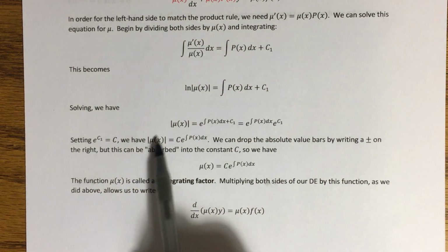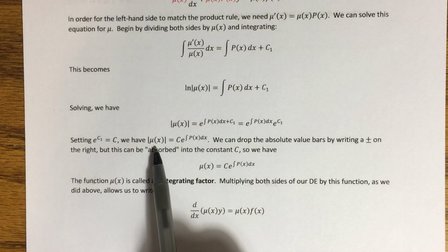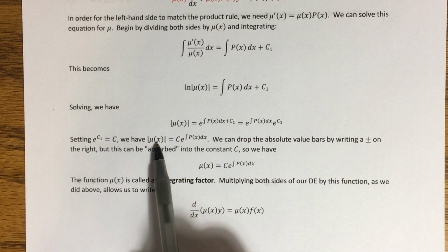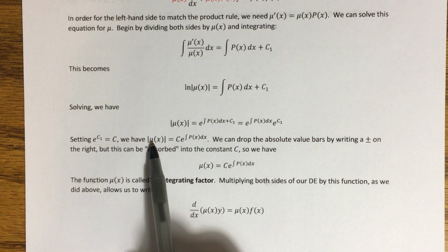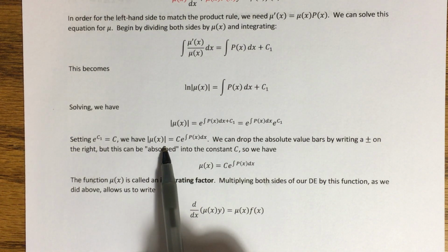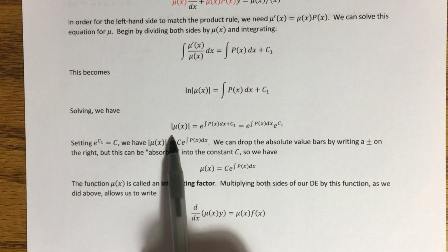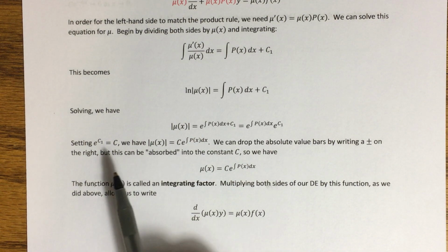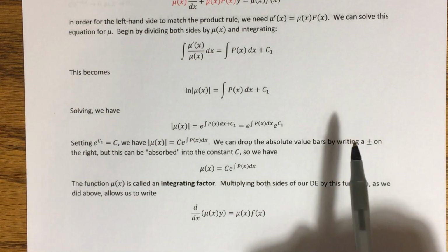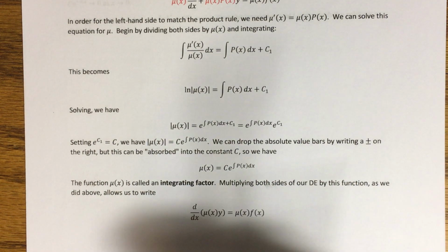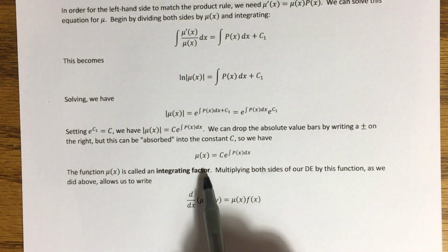But notice this absolute value here has not been dealt with yet. Normally, if you want to undo an absolute value on one side of an equation like this, all you need to do is drop the absolute value bars and then put a plus or minus on this side. But that plus or minus gets absorbed into that constant. Plus or minus some arbitrary constant is just an arbitrary constant. So we can ditch the absolute value bars and not really have any consequence.